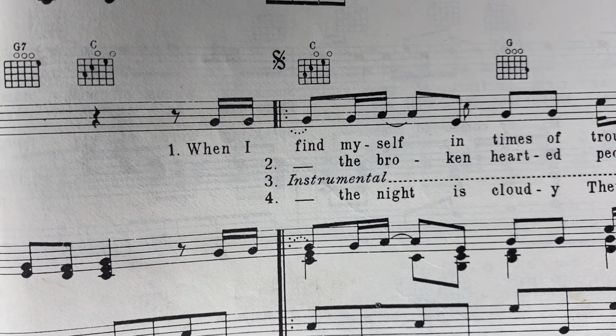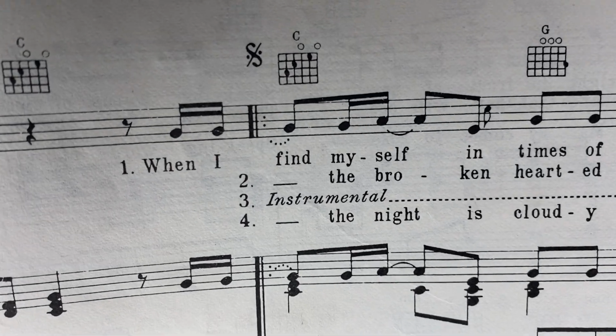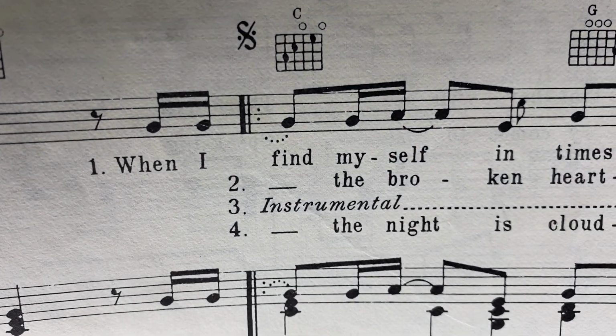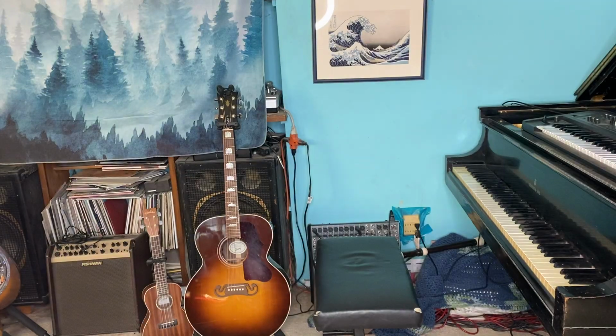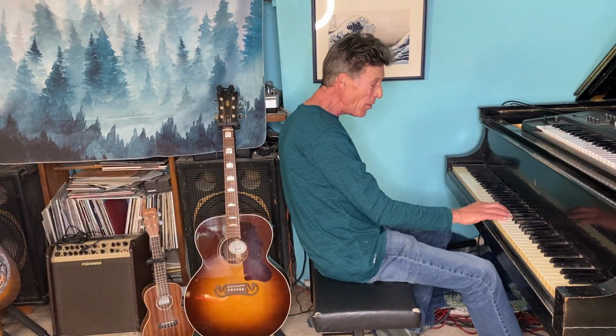One thing with this is, you'll notice that the vocal is written on the second line there, the G. That's this G here. But he doesn't actually sing it there. He sings it here.